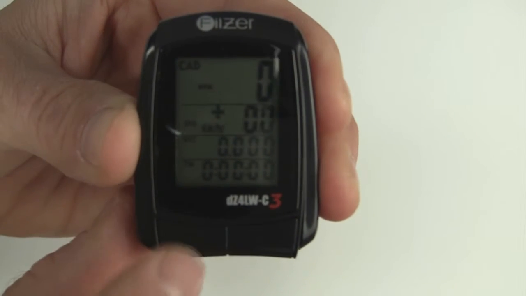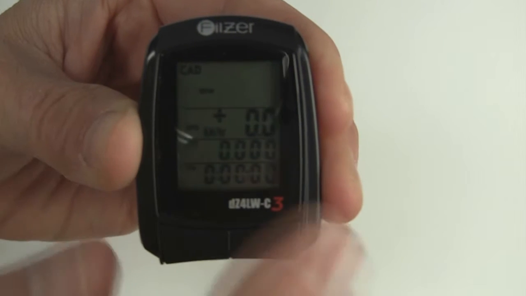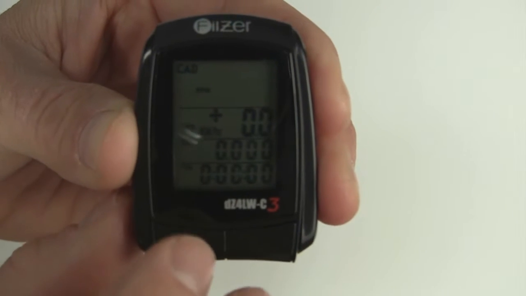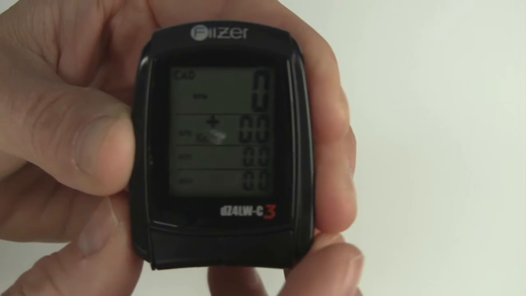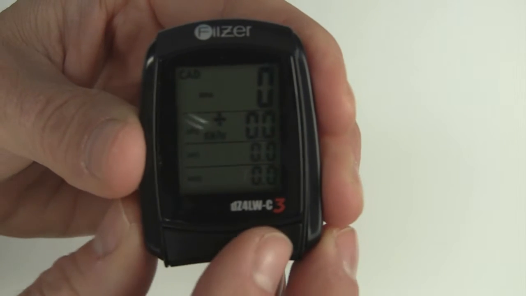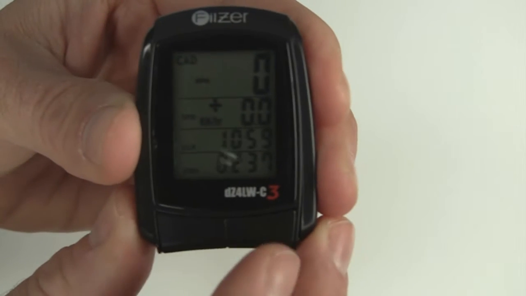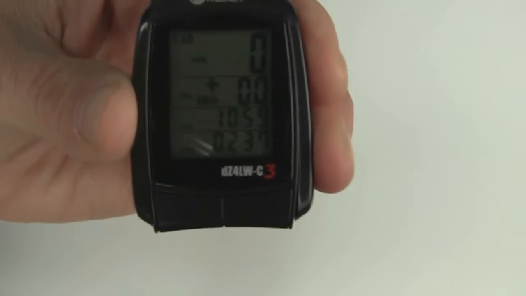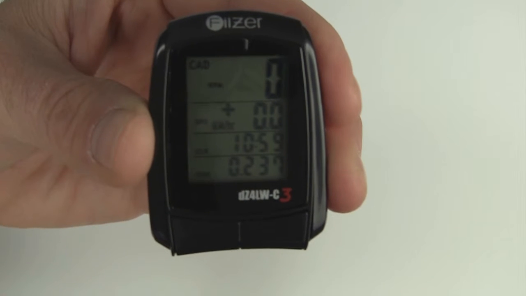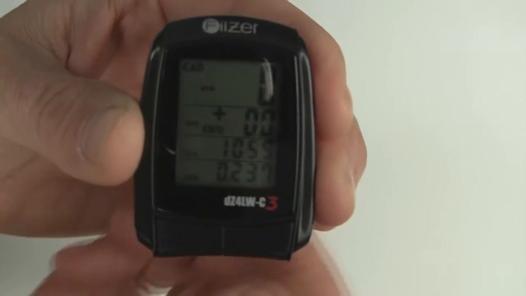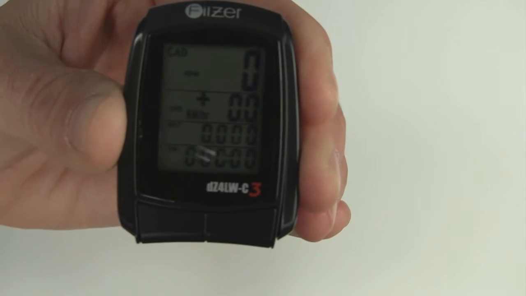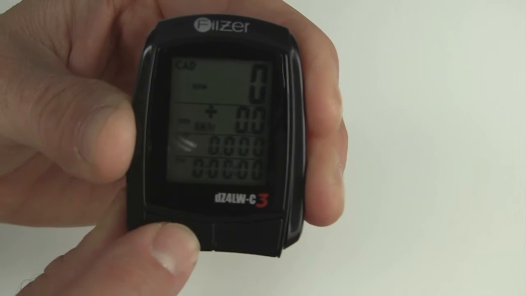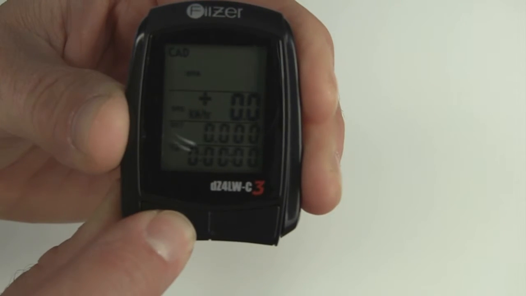So if I press the left button, you'll see average RPM is cleared at 0, the trip distance is 0, the timer distance is 0, the average speed is 0, the maximum speed is cleared at 0, and of course the odometer stays what it is because it accumulates total distance. And that's it. It's pretty easy to clear out. So basically you just press and hold the left button when you're in the distance and trip timer screen.